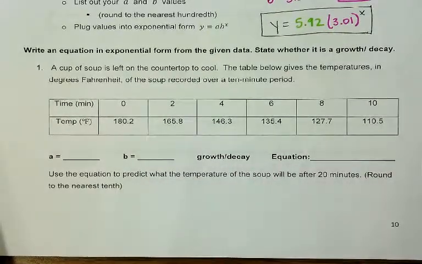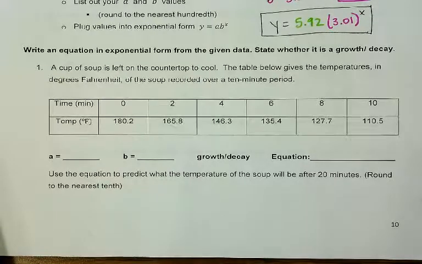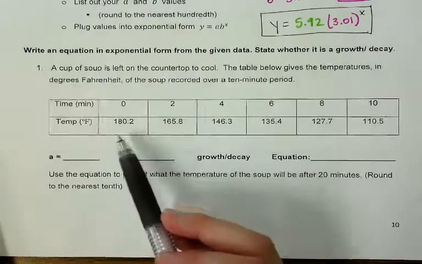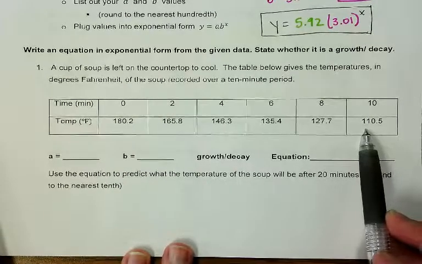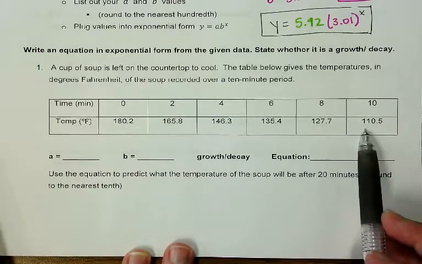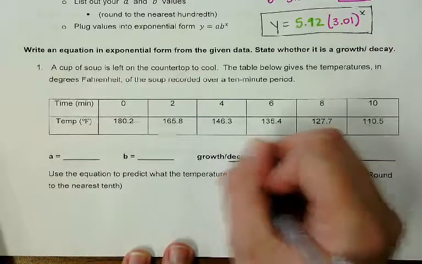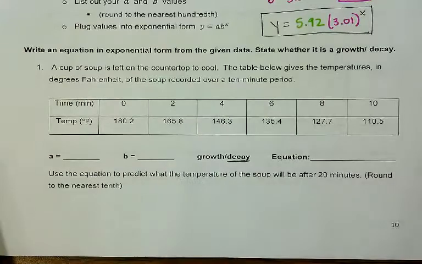I don't know about you guys, but I cannot eat something straight out of the pot. I have to let it cool down for a few minutes. And so, question, is my temperature getting bigger or smaller? It's decreasing. So is this going to be decay or growth, you think? Probably decay. We hope so. I'm going to underline that. I think it's going to be decay.